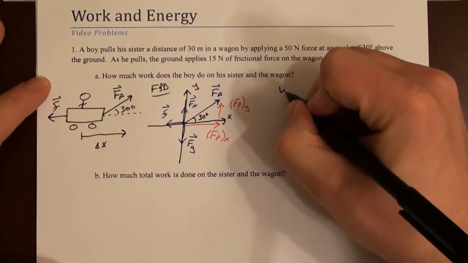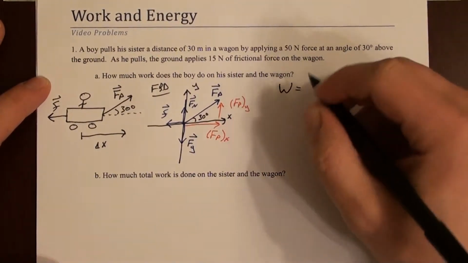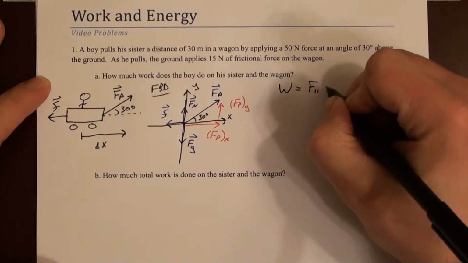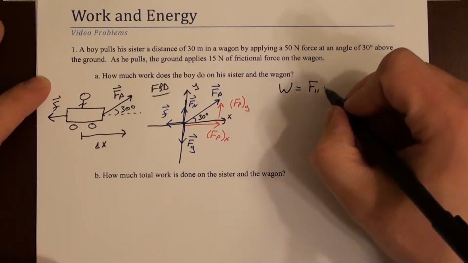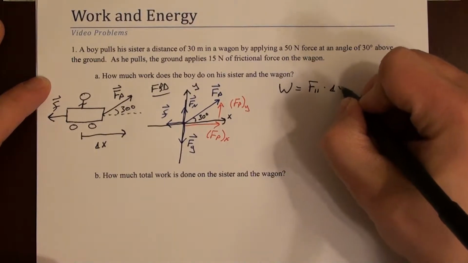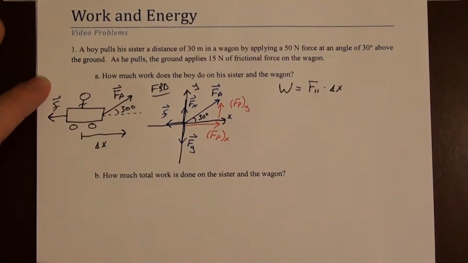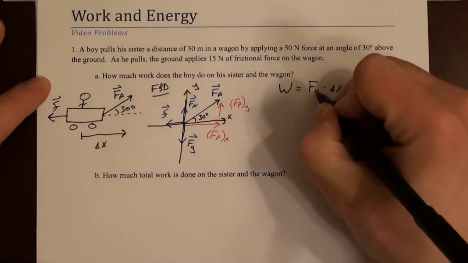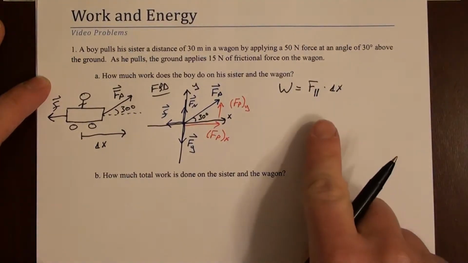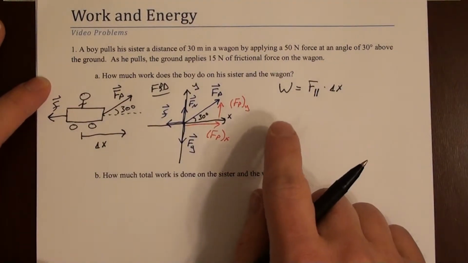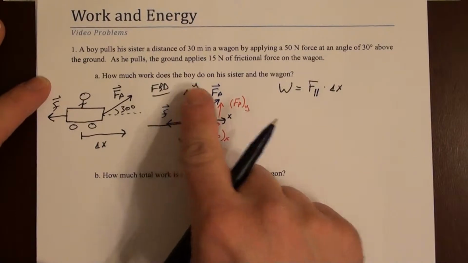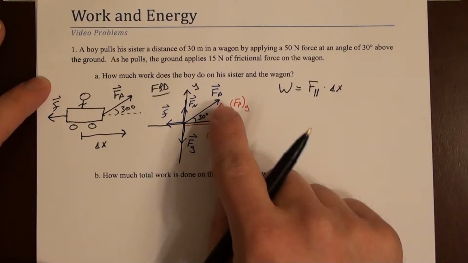So we remember the definition of work. Work is the parallel component of a force times a displacement. Okay, so in this case we're calculating, for part A at least, the work done by the boy. So we just need the force that the boy is applying.